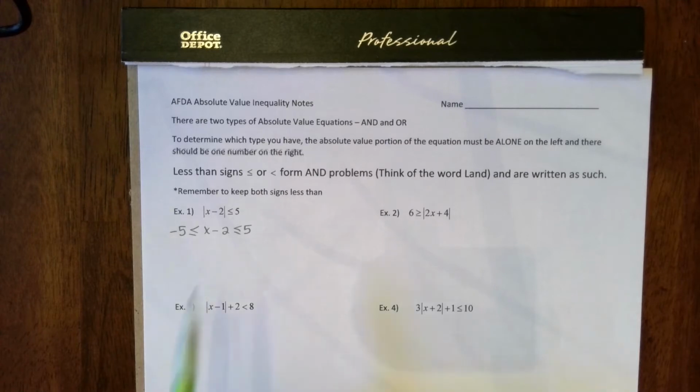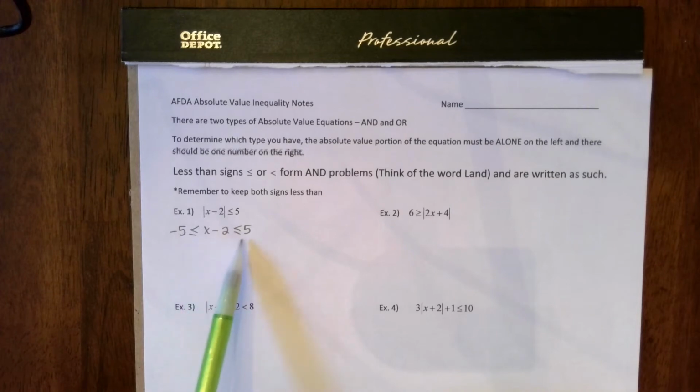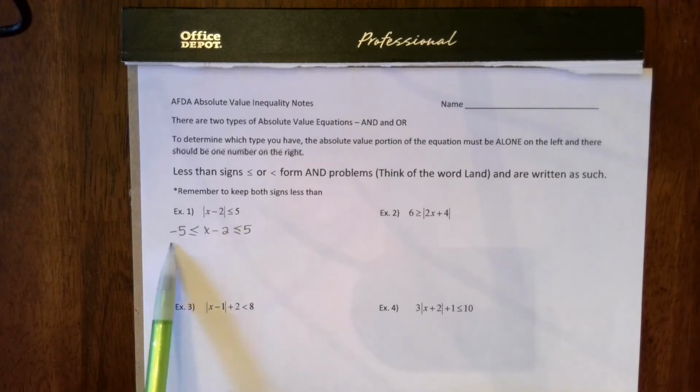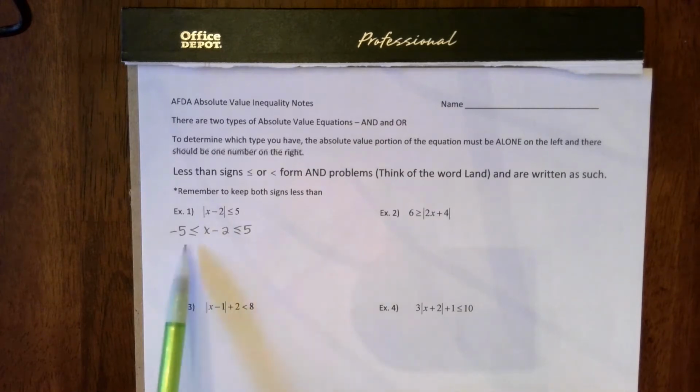Now, again, in the last 2 weeks, you've been solving these equations. So we'd add 2 to all sides. We know how to solve this. But again, for today, we're just practicing. How do you write the equation when you have an absolute value in there? So all you do is you write the absolute value down as you normally would, and in the front of it, you tack on a negative 5 less than or equal to. Now, if the equal to wasn't there, then you wouldn't put an equal to in the front. So they're both going to be the same.